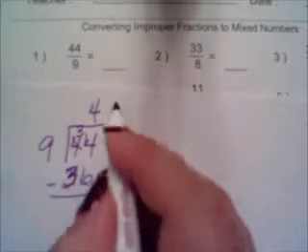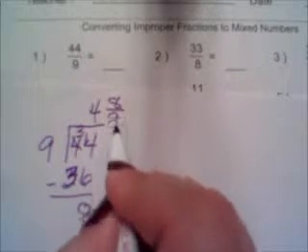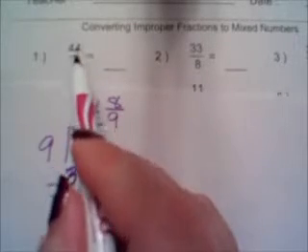So we have a remainder of 8. And if we wanted to make a remainder a fraction, it would be 8 over 9, okay? So 44 divided by 9, or 44 ninths, is the same thing as 4 and 8 ninths.